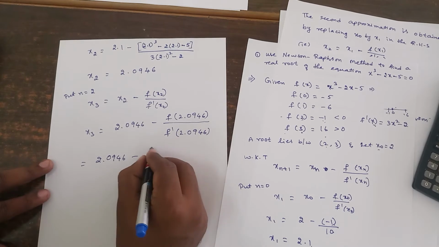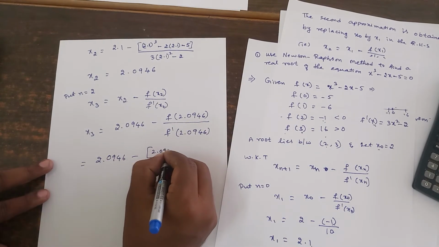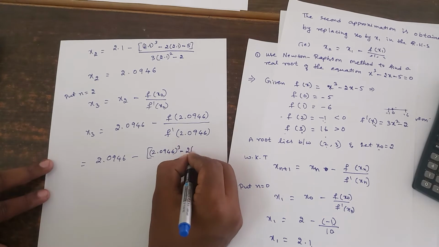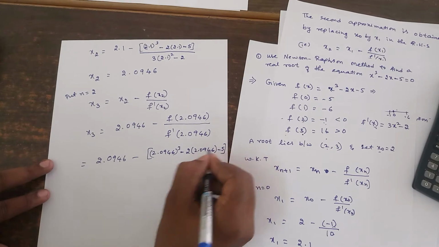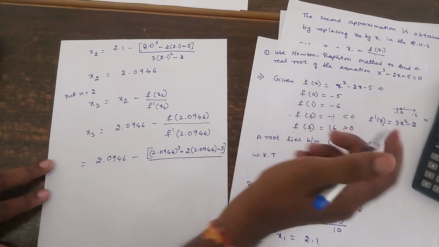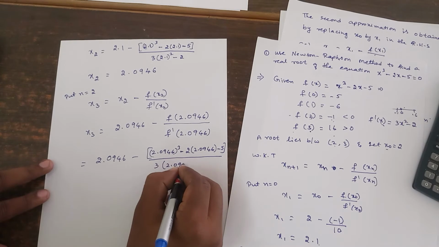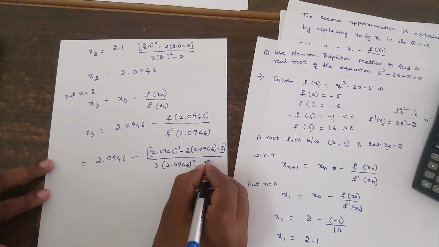So 2.0946 minus, here, what is f of x? It is 2.0946 whole cube minus 2 times 2.0946 minus 5, divided by f dash, that is 3x square minus 2. So 3 times 2.0946 whole square minus 2.